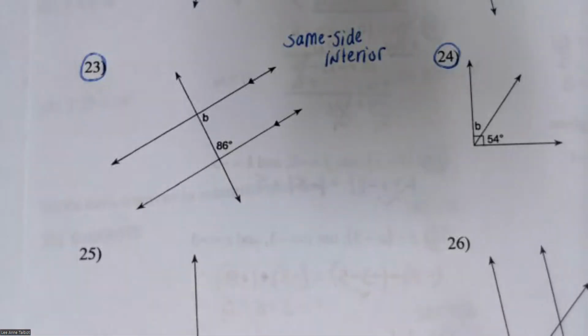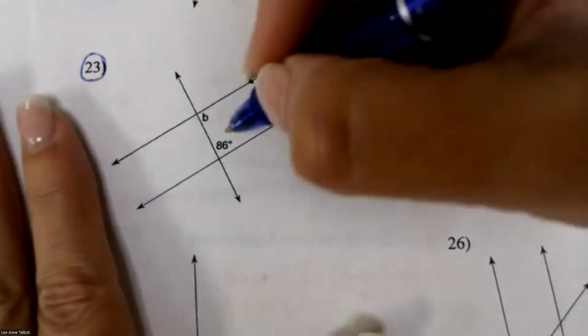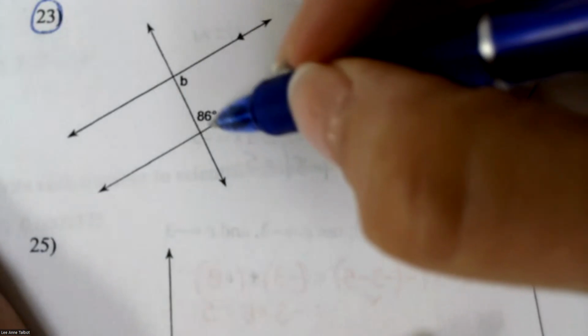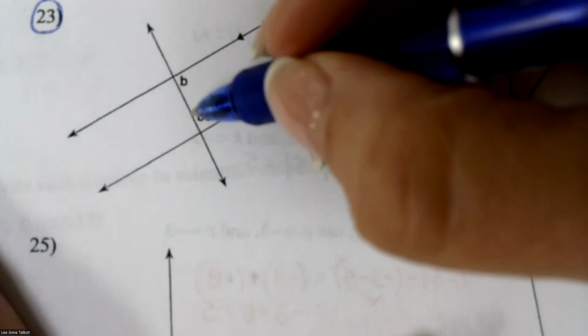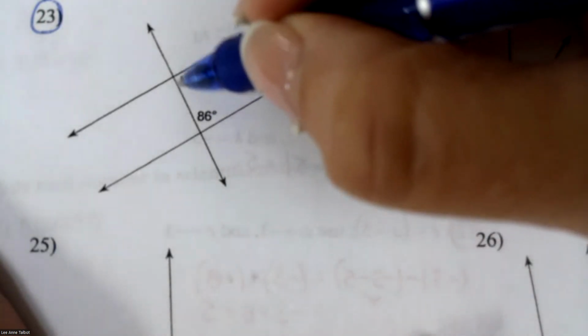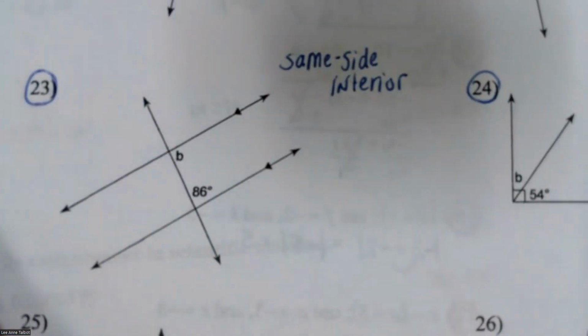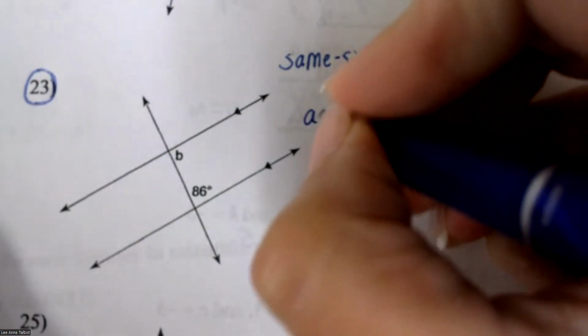Okay, and the question is, are these equal? Are 86 and B equal to each other? They're actually not. It's really hard to tell in this picture, but this is an acute angle because it's less than 90, and this one is an obtuse angle because it's greater than 90, which means that instead of being equal, they add to 180.